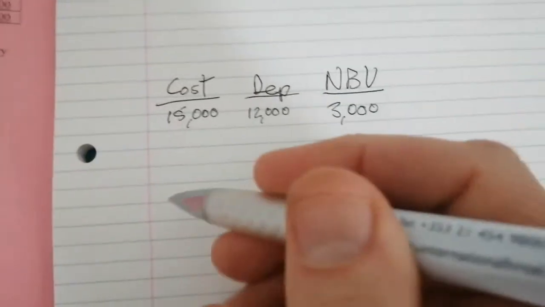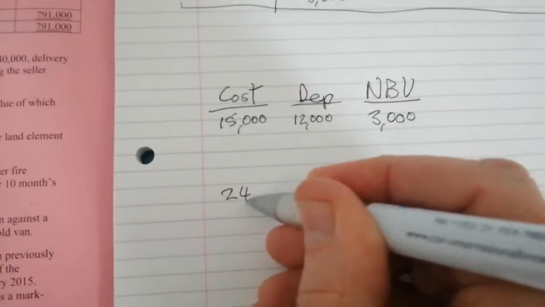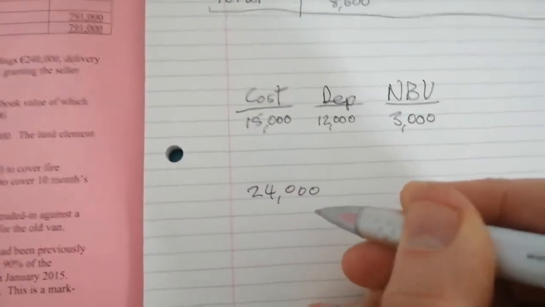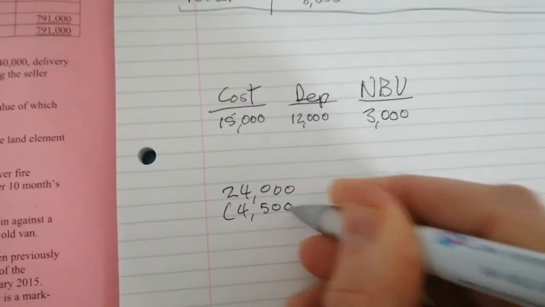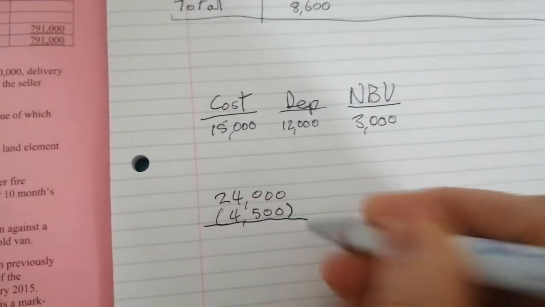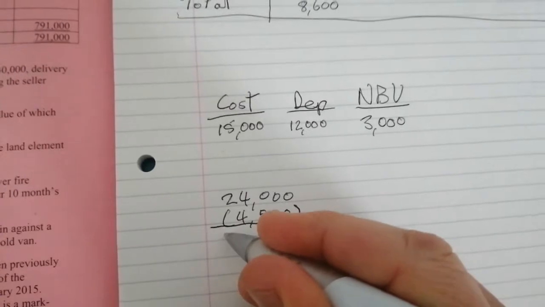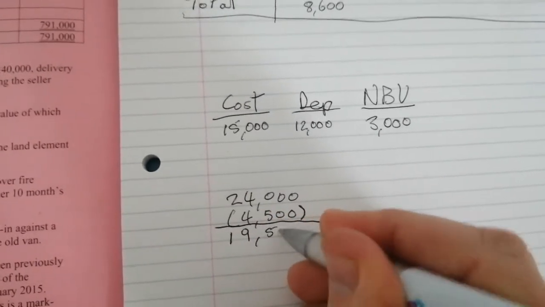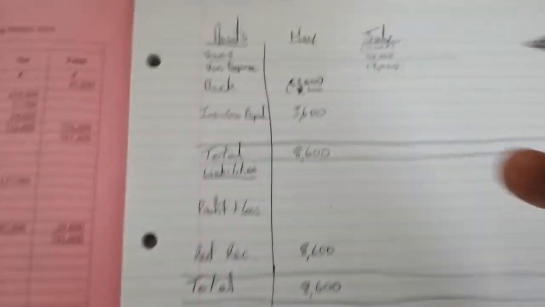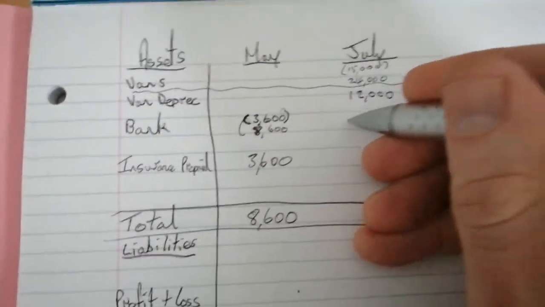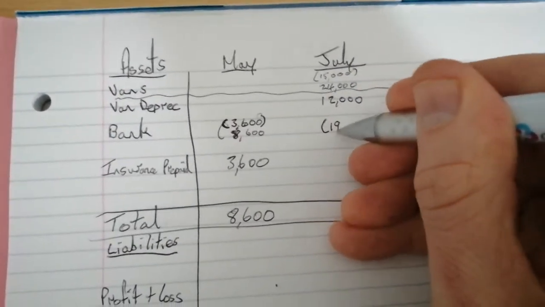So we need to work out how much you actually paid. If the cost of the new van was 24 and they let you off 4,500 because you're trading in your old van, then the actual amount you paid was 19,500. And if you paid out 19,500, that means your bank goes down by 19,500.